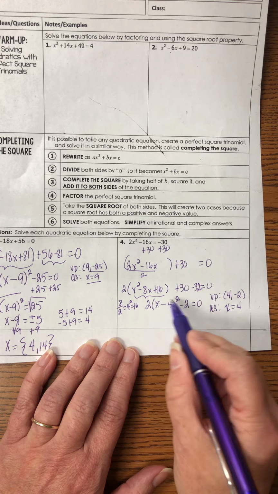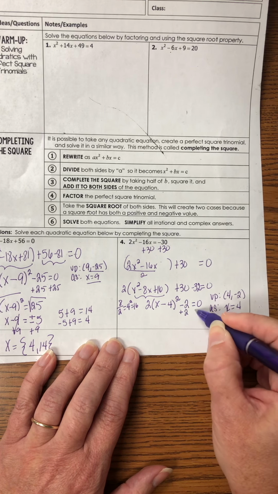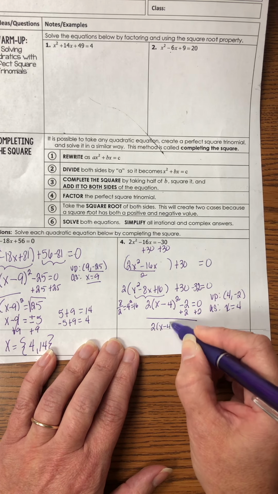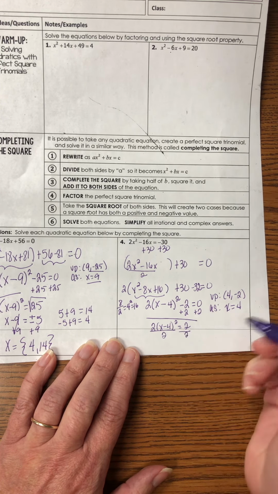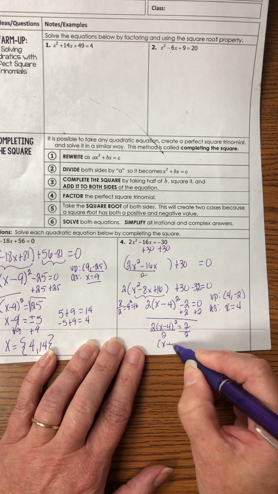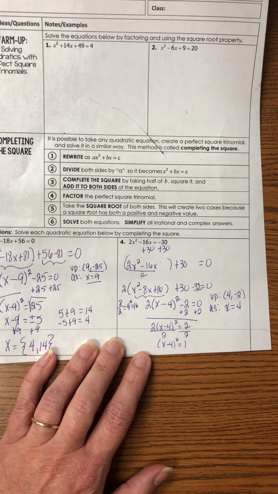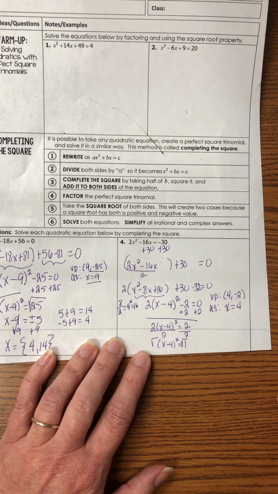To do that, we want to get x minus 4 squared by itself. So first, we'll add 2 to both sides. Next, we'll divide both sides by 2. And now that I've got the square by itself, I'll get rid of the square by taking the square root on both sides.